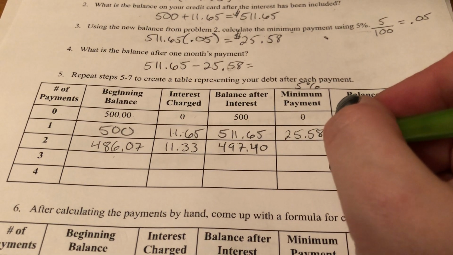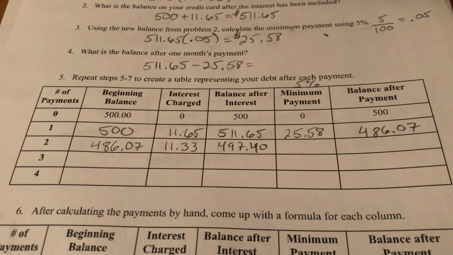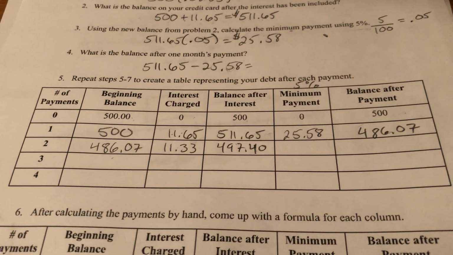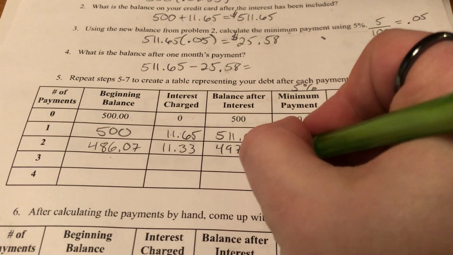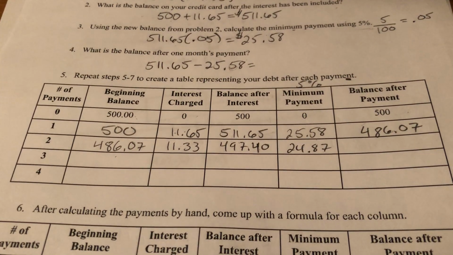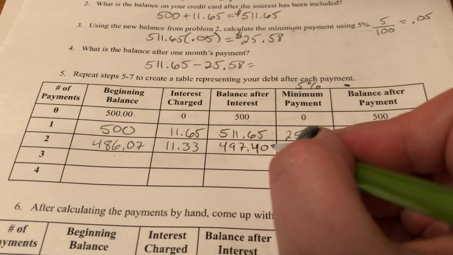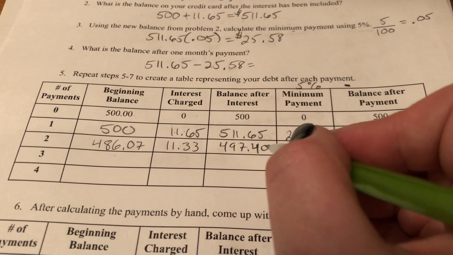Now again, take this times 0.05 to figure out my minimum payment. And I have, let's see, 24.87. This is going to be subtracted from this one in order to figure out what I owe after I make my payment.